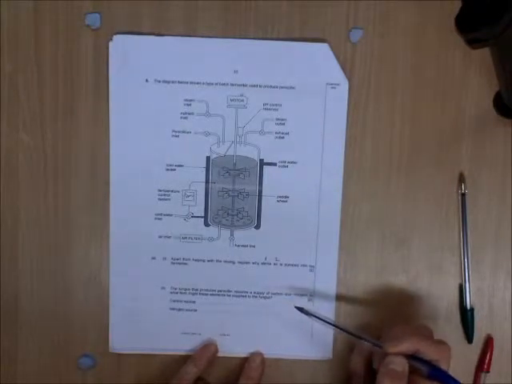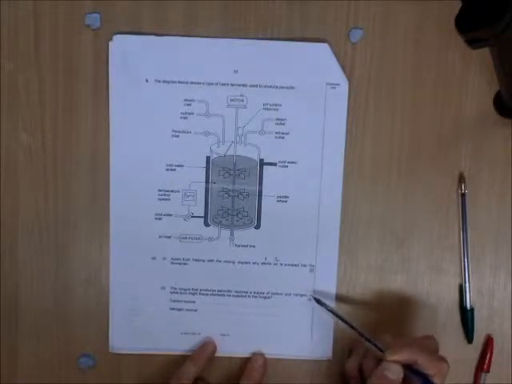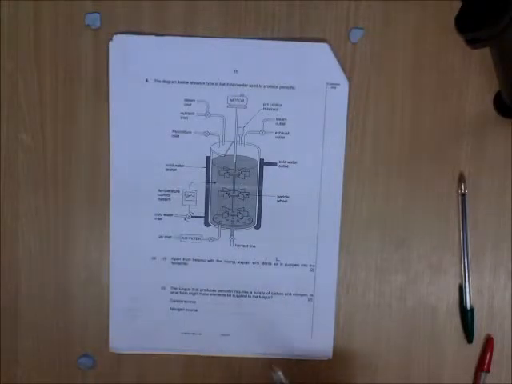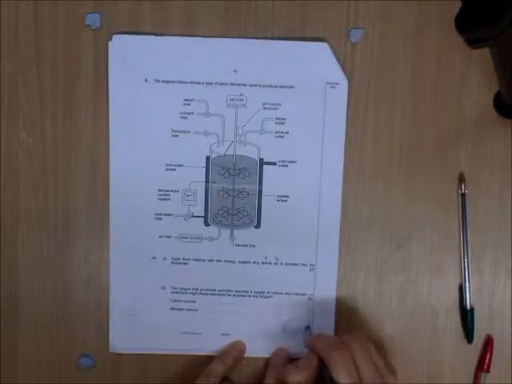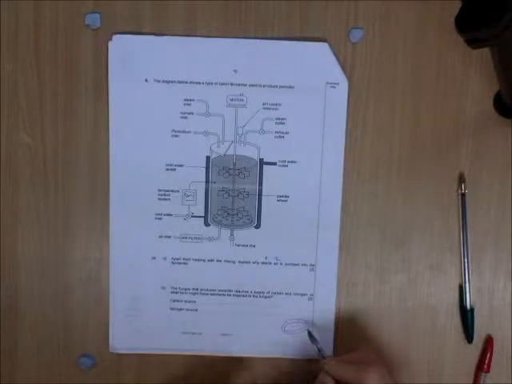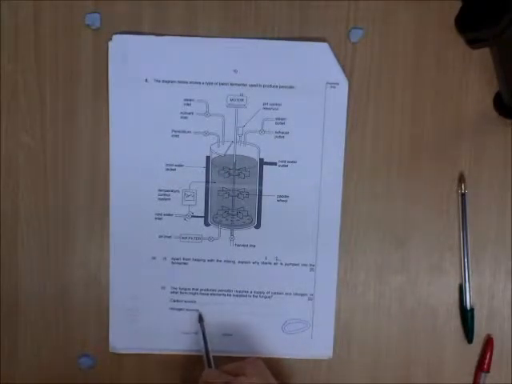The fungus that produces penicillin requires a supply of carbon and nitrogen. In what form might these elements be supplied to the fungus? So you need to remember a fungus: cell wall, cytoplasm with various things inside, mitochondria and so on. What form of carbon is a living cell, a heterotroph like a fungus, going to need?